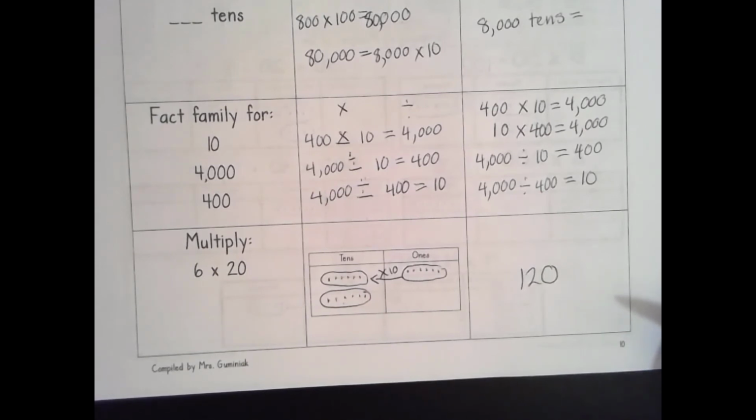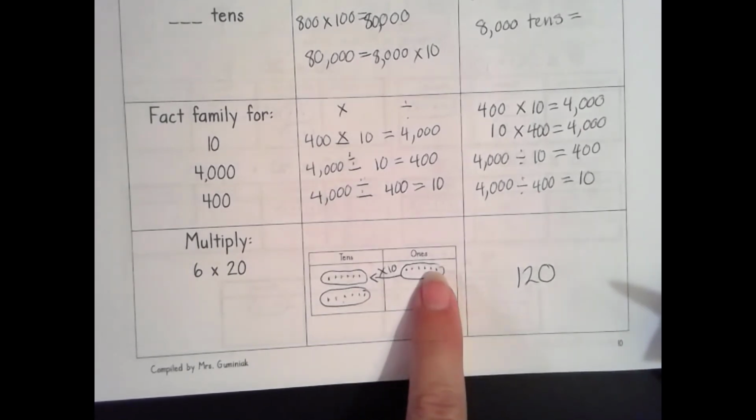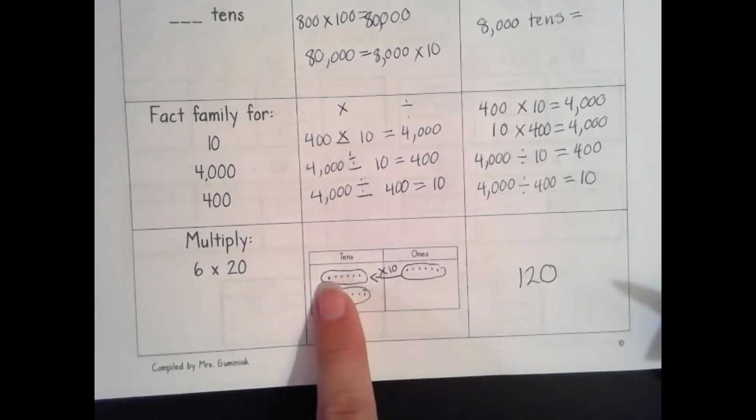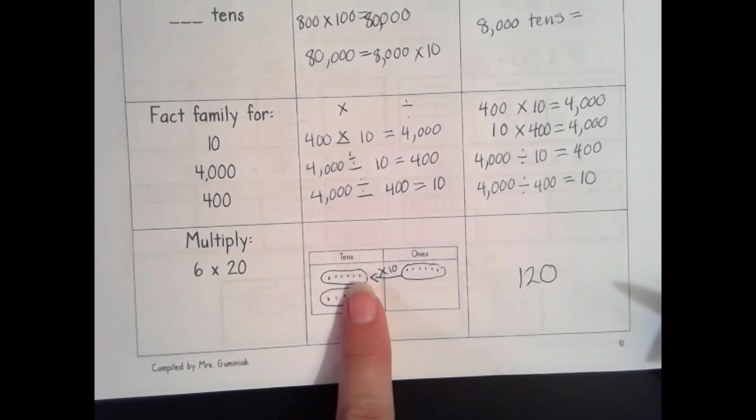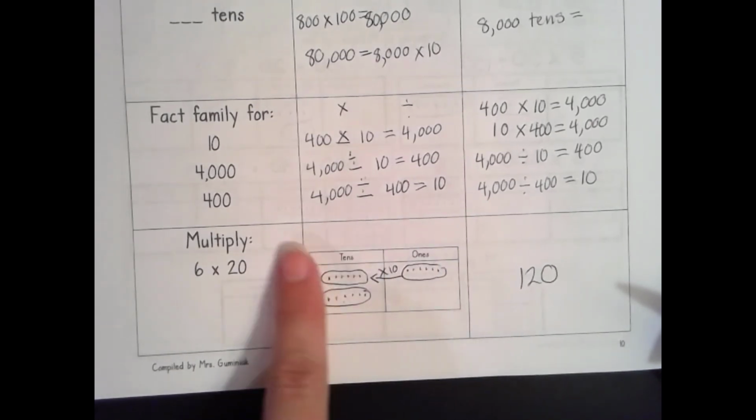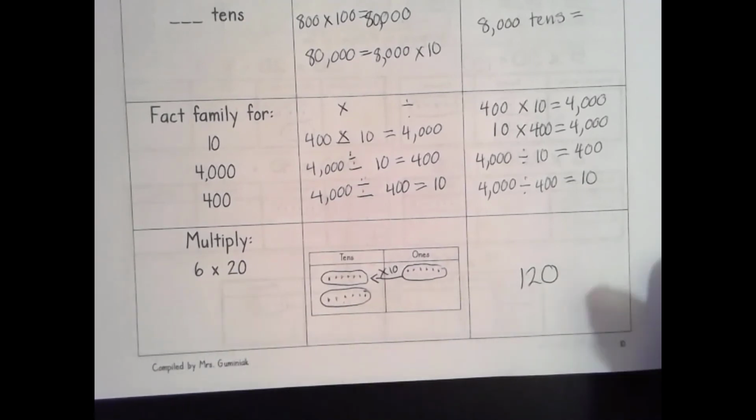So the main thing you want to be remembering here is each place to the left is 10 times greater than the place to the right. Every time we multiply by 10, we move over a place.